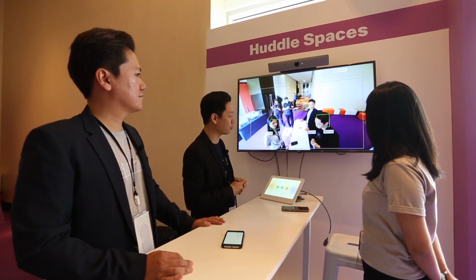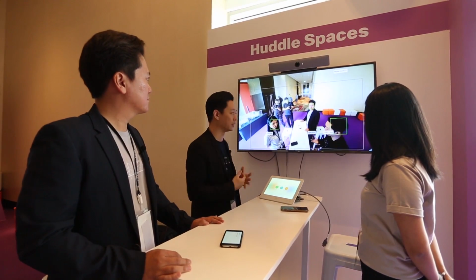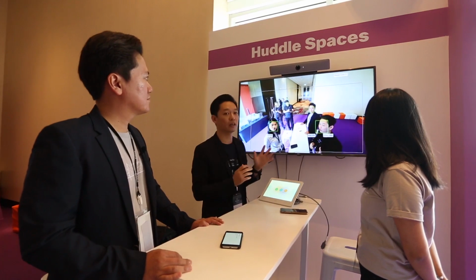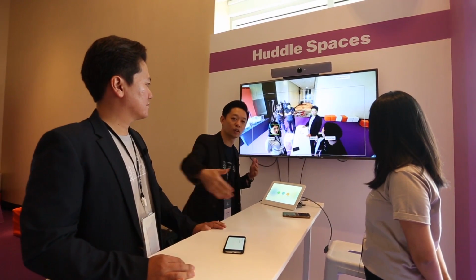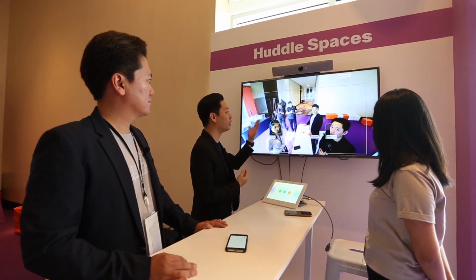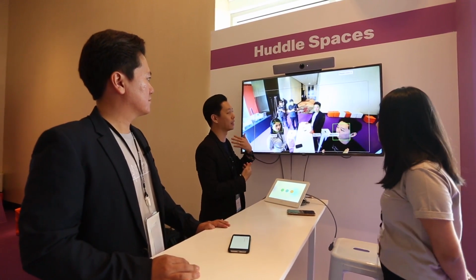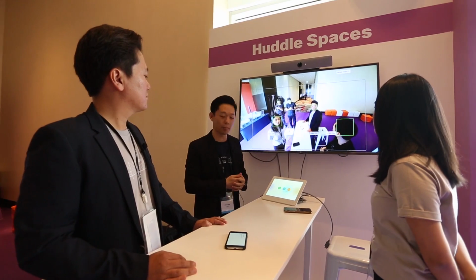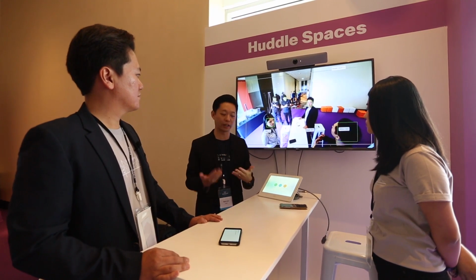The advantage over some of the video cameras on the market is that it has a 120-degree field of view. So meaning in such a small space area like this, the camera is able to see me even though I'm standing right in front of the camera. Because of the 120-degree field of view and using some of the intelligence in the hardware and software, we are able to display the video or the picture naturally.